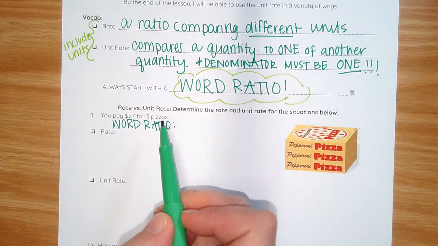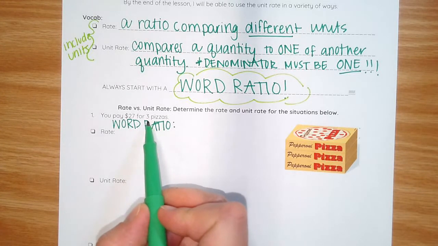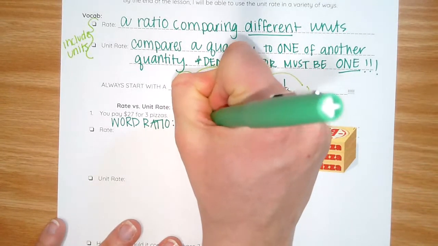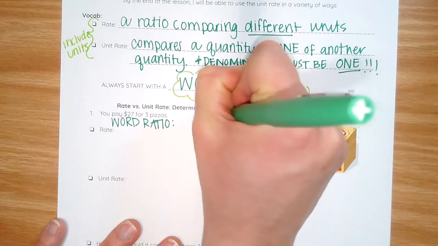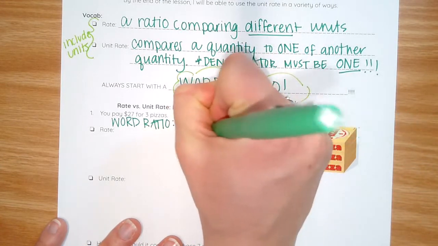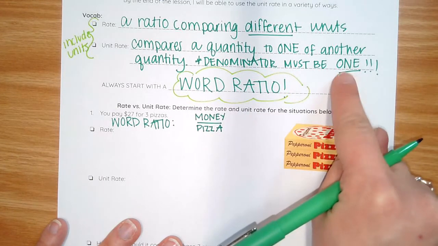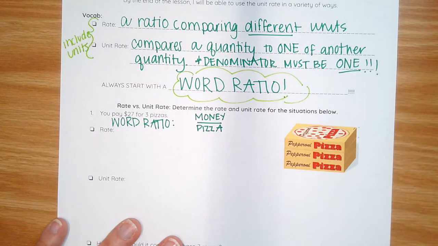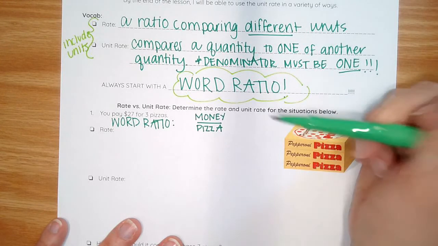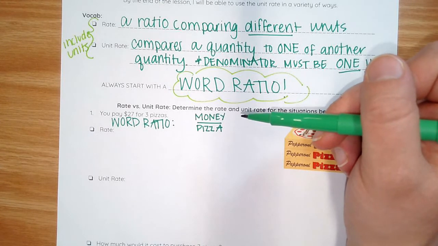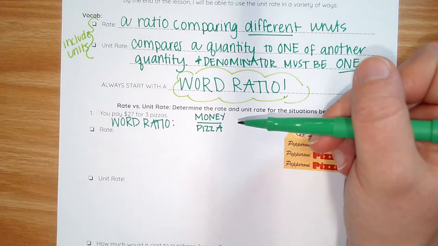Think about it. If you go to a pizza place, you don't see on the board how much of a pizza you can get for $1. You see how much one pizza costs. Therefore, we want our word ratio to be money on top and pizza on the bottom, because I want my pizza to be the one in my denominator. A helpful hint is typically money is on top more often than not. Not always, so you've got to double check yourself, but a lot of times money is on top.